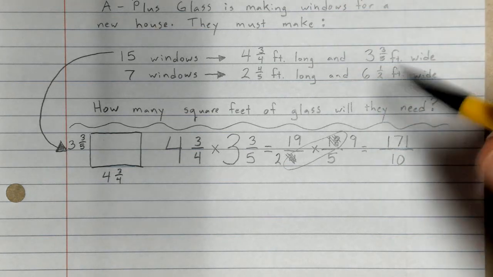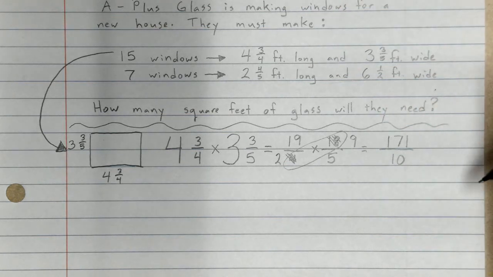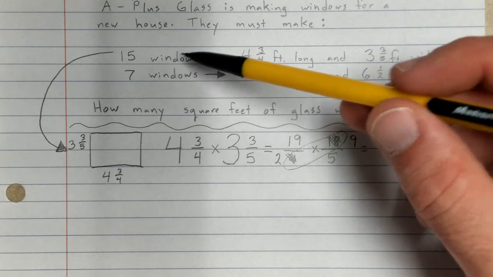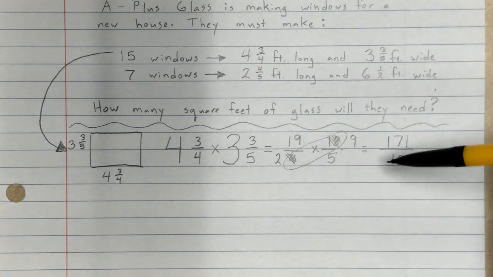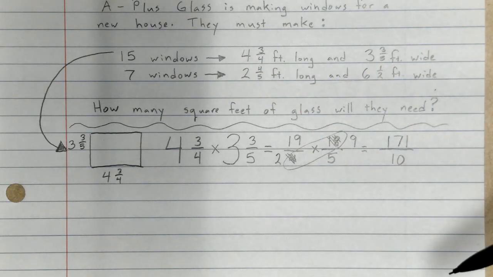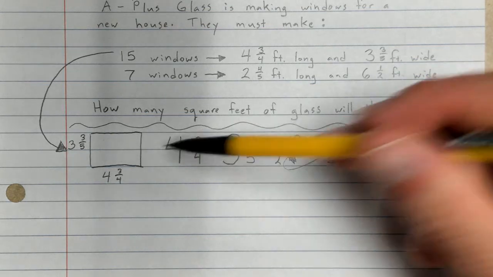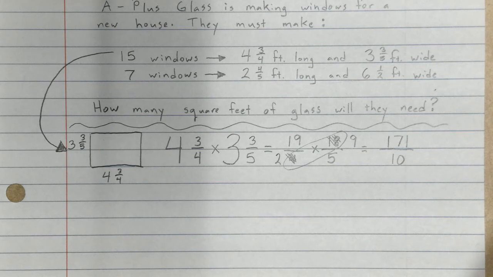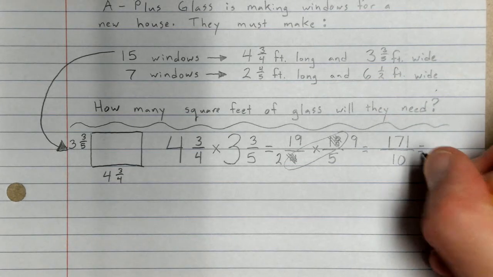Now I can tell you what this would be as a mixed number. Normally I would ask you to turn it into a mixed number. But remember, we have another step to go. We need to figure out what 15 of these things would look like. How much glass that would be if I had 15 windows of this size. Now again, I'll go ahead and change it.